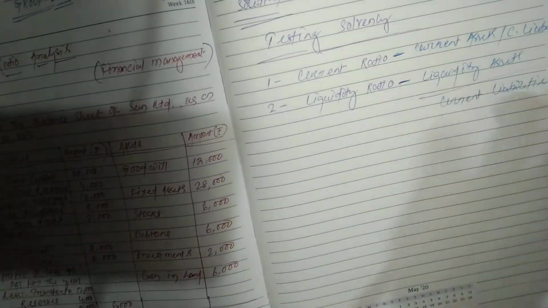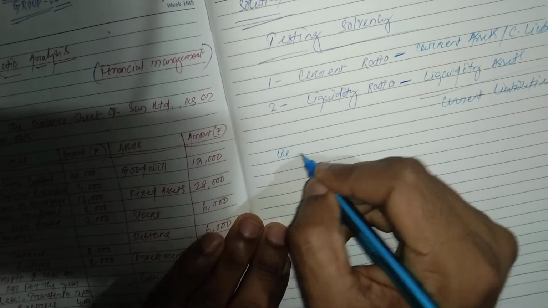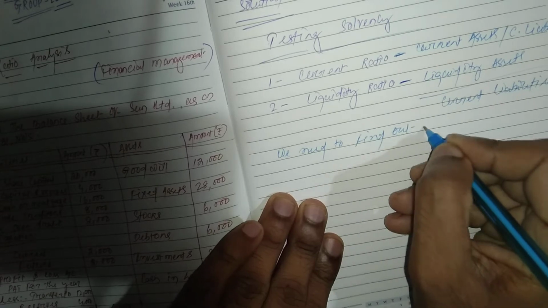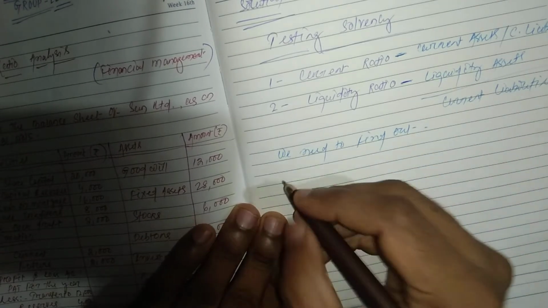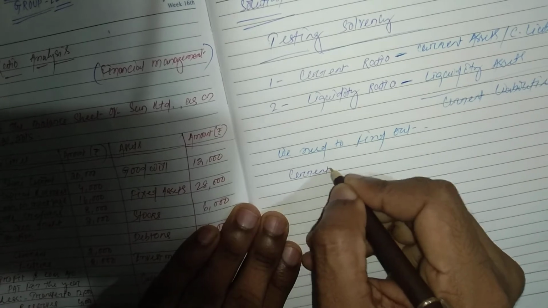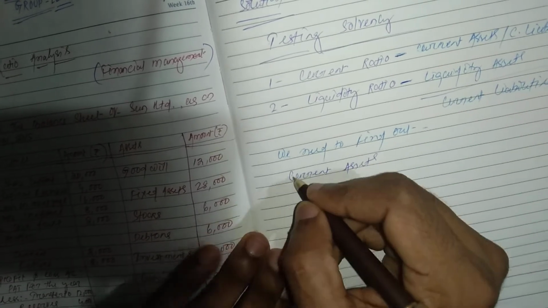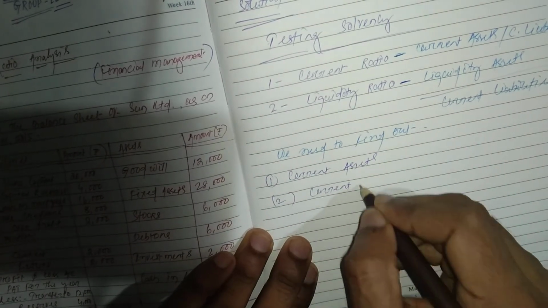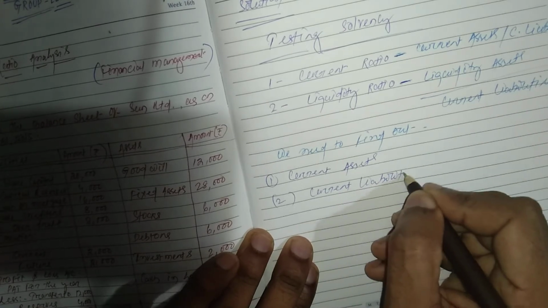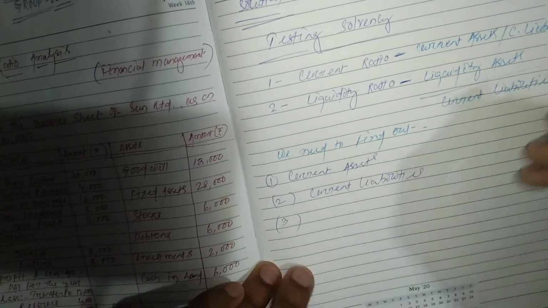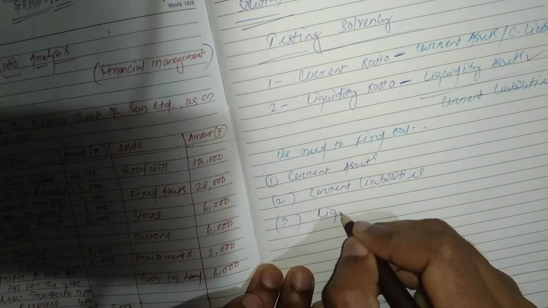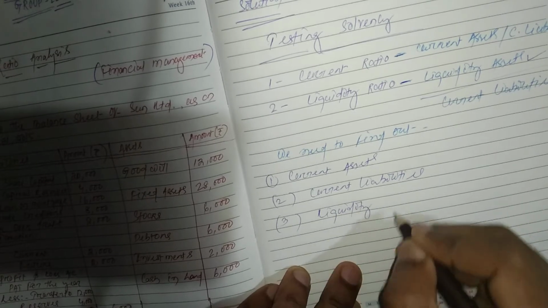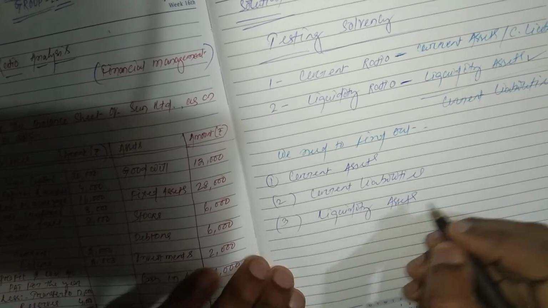So we need to find out the value of current assets, current liabilities, and liquid assets.